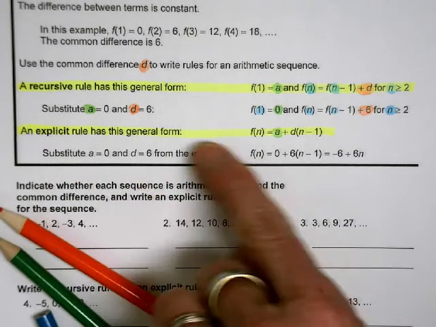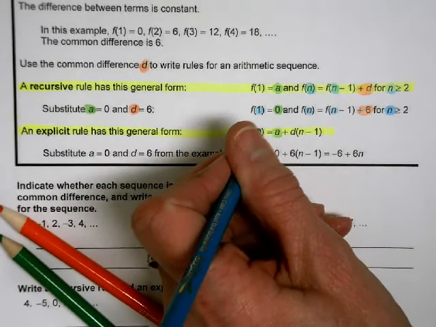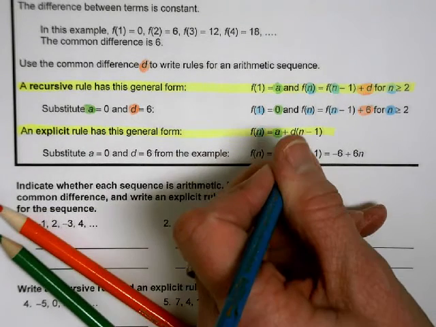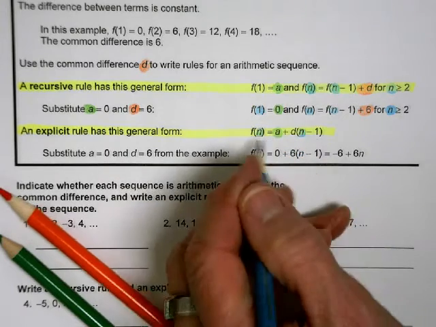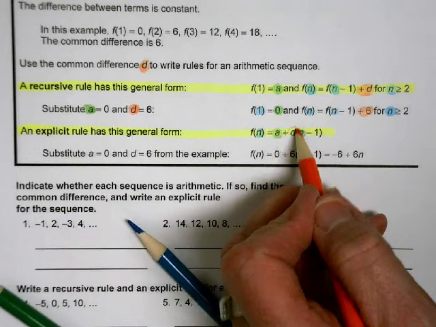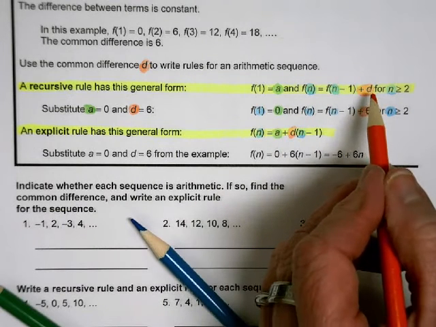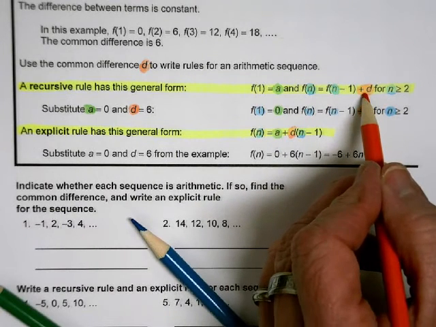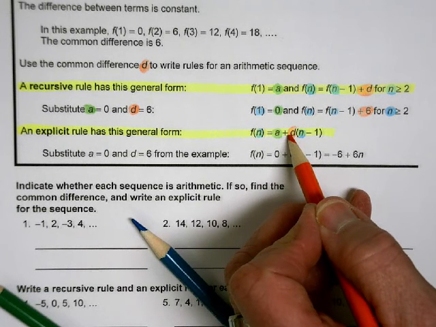Okay, so an explicit rule just has N in general, and you take the term number before the one you want to find and multiply it by your common difference. So in the recursive rule, it's an addend, and in the explicit rule, it's a multiplier.